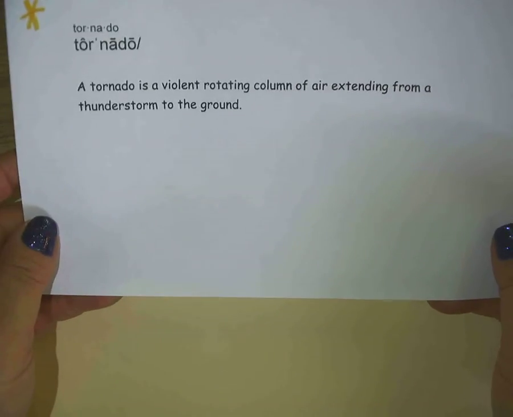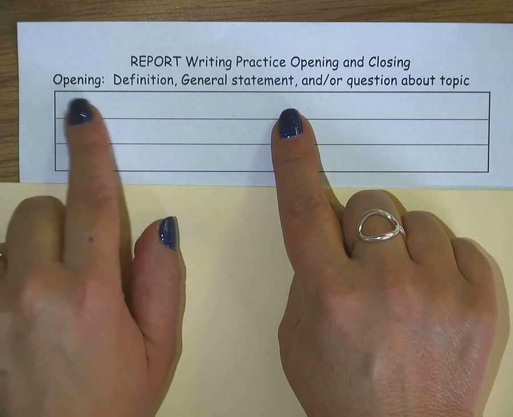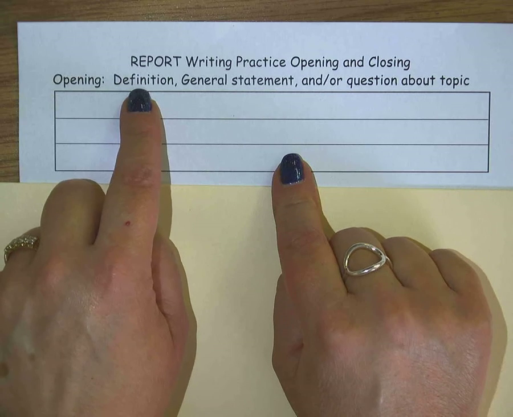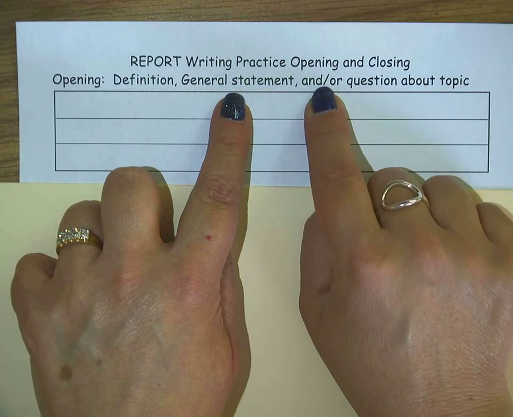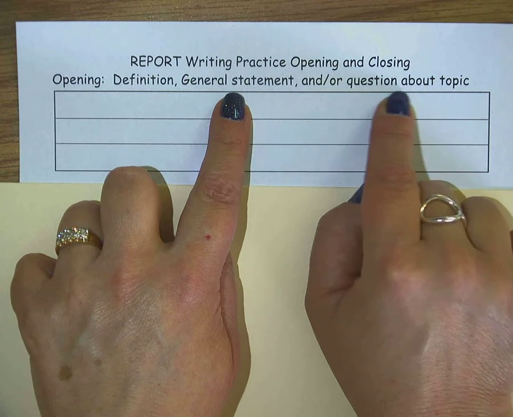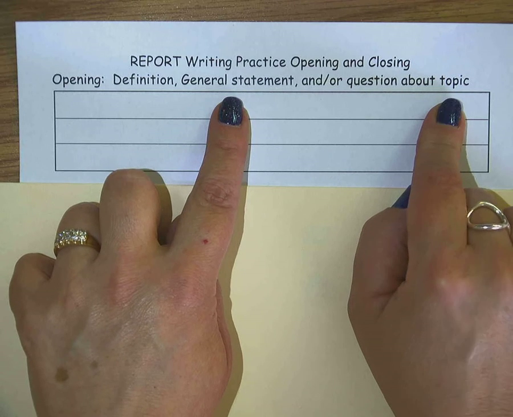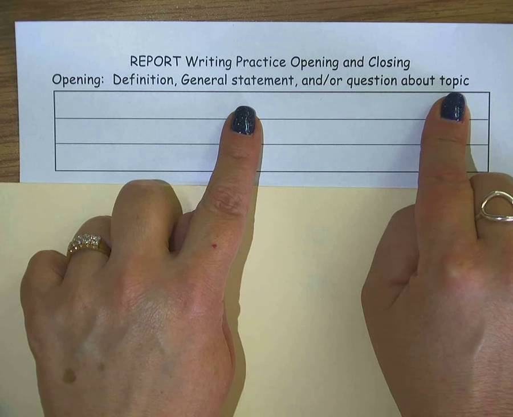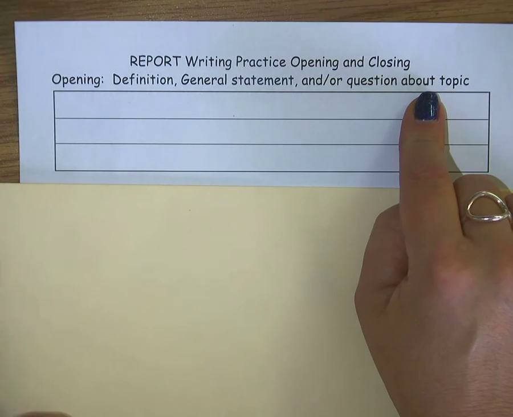Now, that's the definition, and you'll see when we're writing our opening, we need to include a definition of what it is that we're researching, a general statement, and you can also include a question that you have about the topic. Kids like to do that, but you need to remember, if you do a question about the topic, you need to answer that question in your piece, and then be able to do a brief answer to it in your closing.